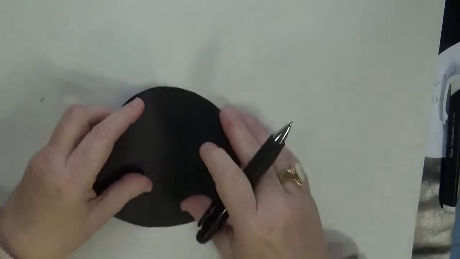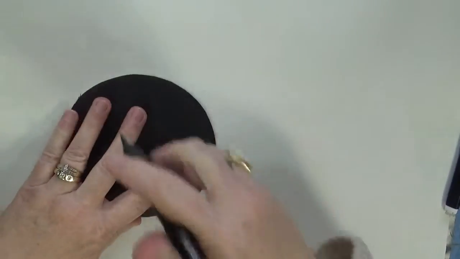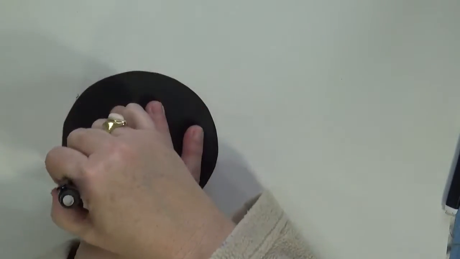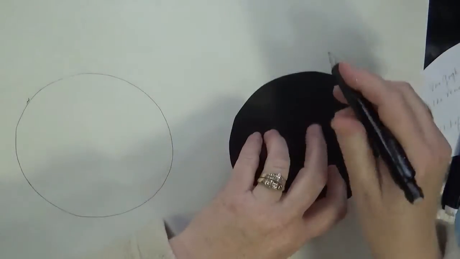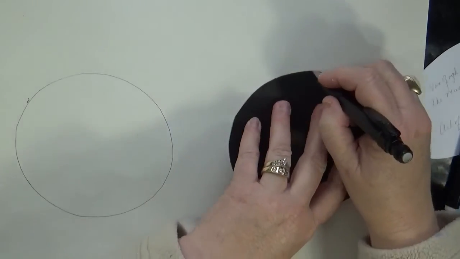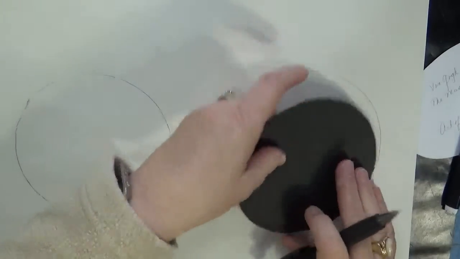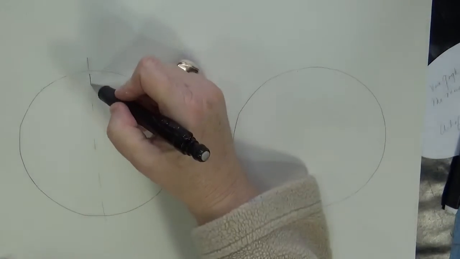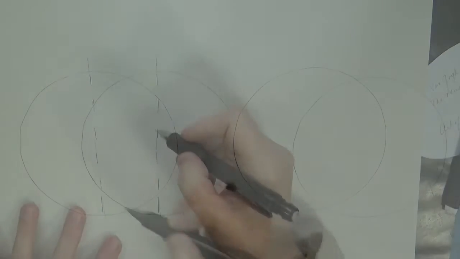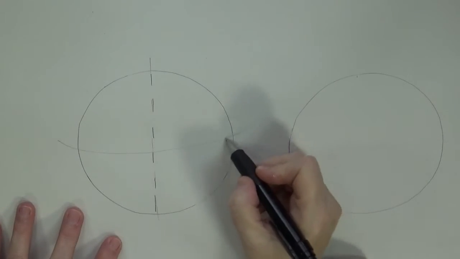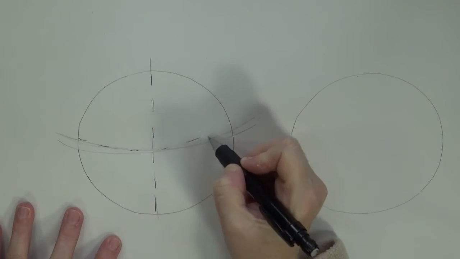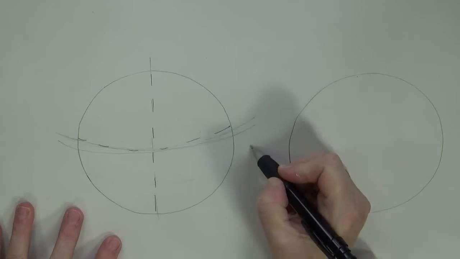Let's use now the circle to draw a couple characters. And I think I'll do 2 different ones. Start out with our basic front view. Again, we have to get that center line. I'm going to use this one. And I'm going to do a second one.